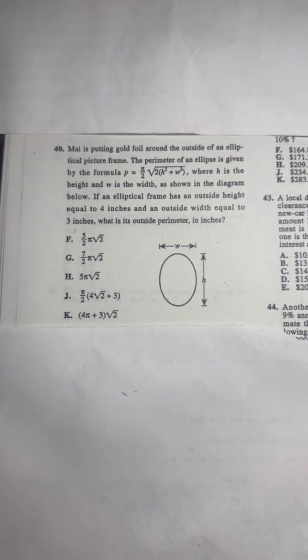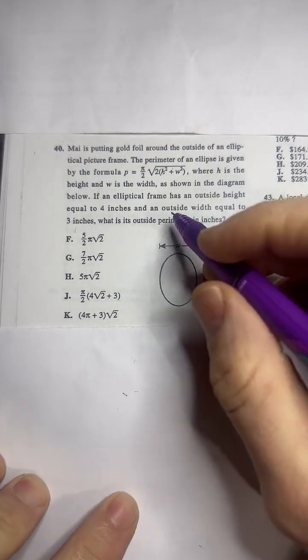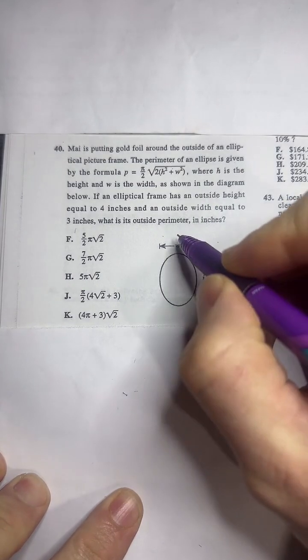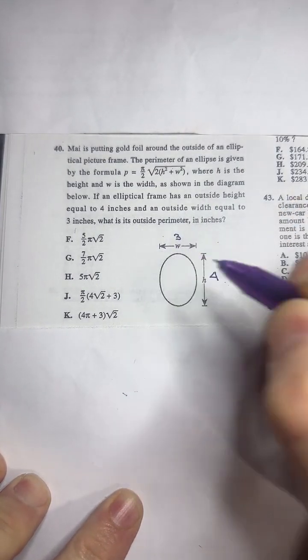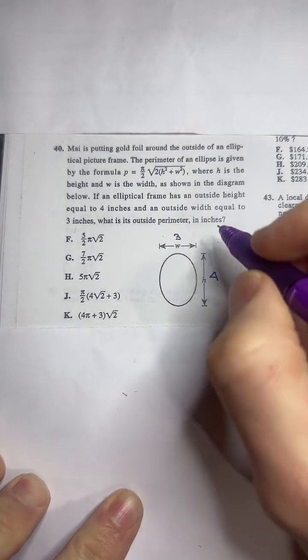The perimeter of an ellipse is given by the formula, blah, blah, blah, where h is the height and w is the width. As shown in the diagram below, if an elliptical frame has an outside height of, okay, blah, blah, blah. So they tell us that this is 4, and the width is 3. Go ahead and find the perimeter. So this is all I'm looking for, my perimeter formula.